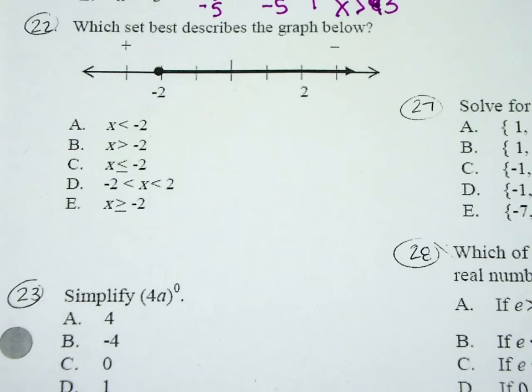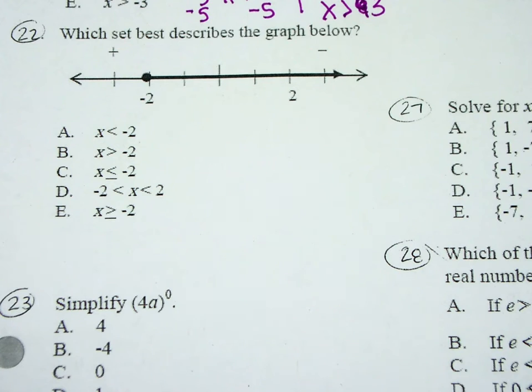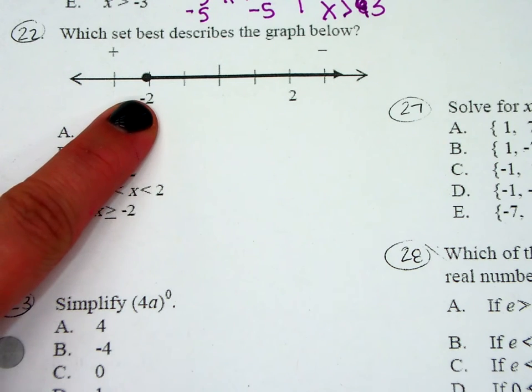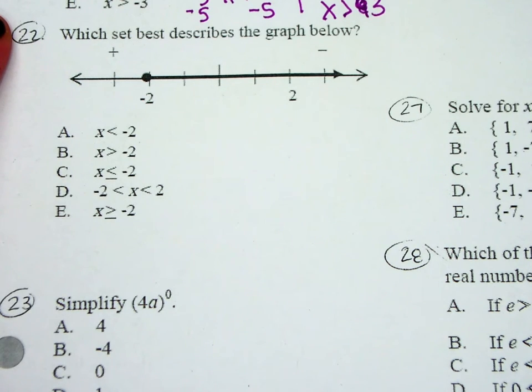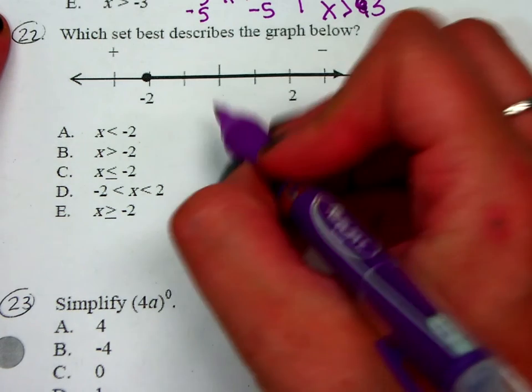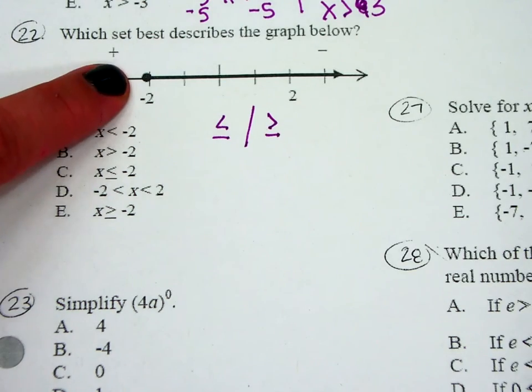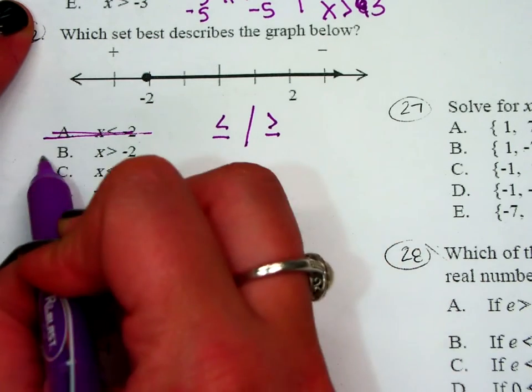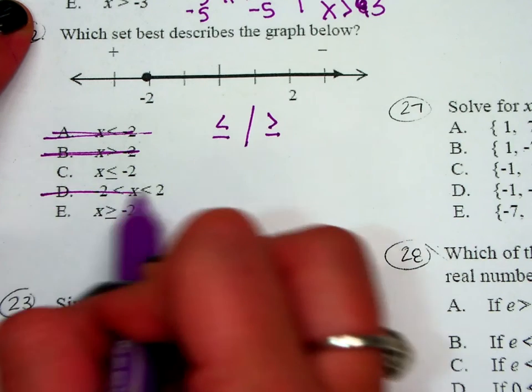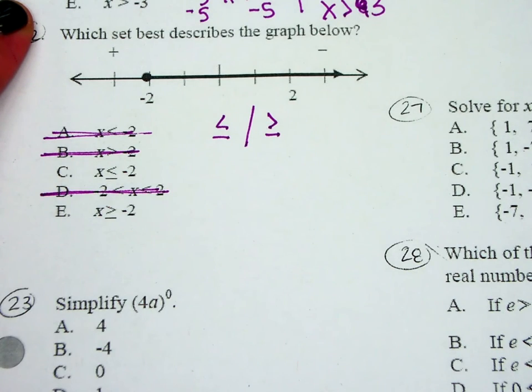All right, number 22 is just, can you read a graph? So we're trying to figure out which of these inequalities represents the graph that's shown. I see that this is a closed circle, so my mind should go to greater than or equal to or less than or equal to. So I should have an answer that is either this or this because the circle is closed. So I'm going to eliminate A, B, C, and D.